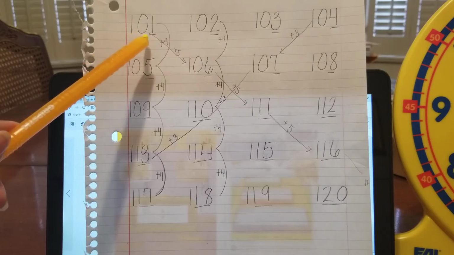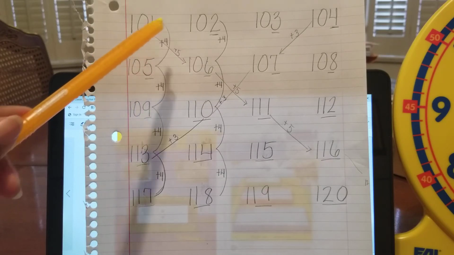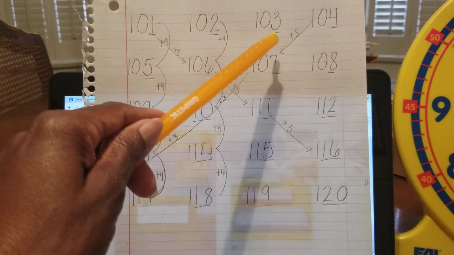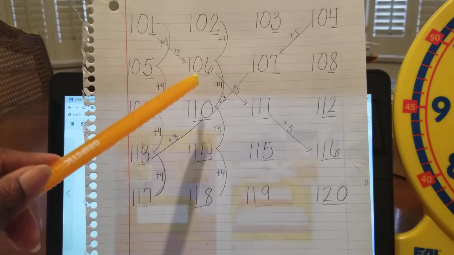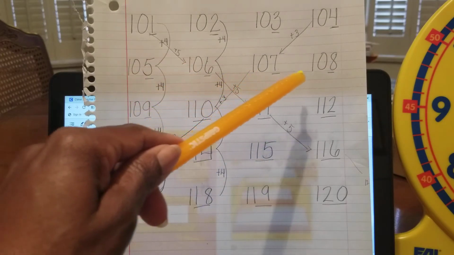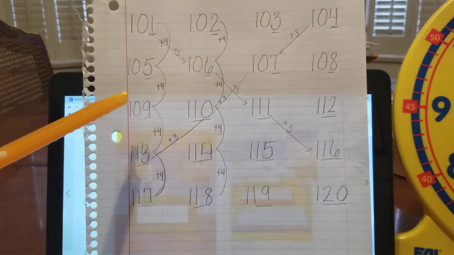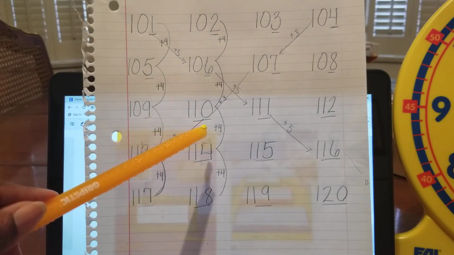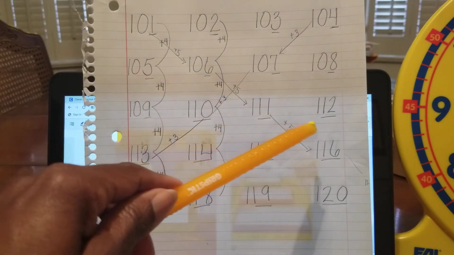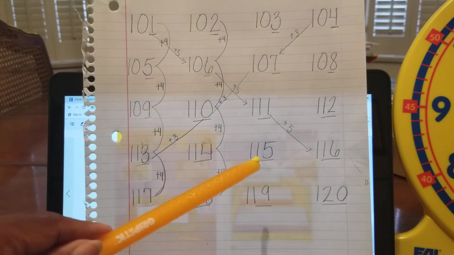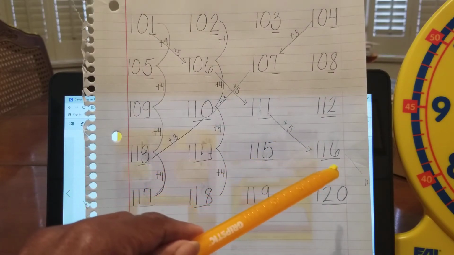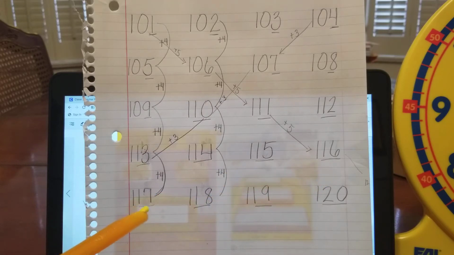place, and this number is read 101, 102, 103, 104, 105, 106, 107, 108, count with me, 109, 110, 111, 112, 113, 114, 115, 116, 117, 118, 119, 120.